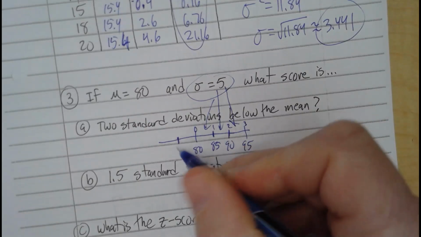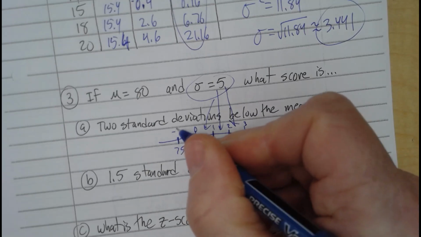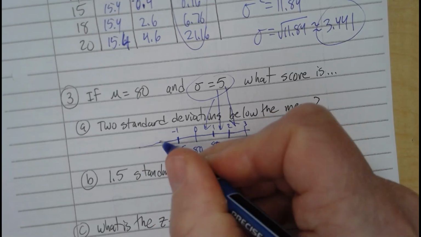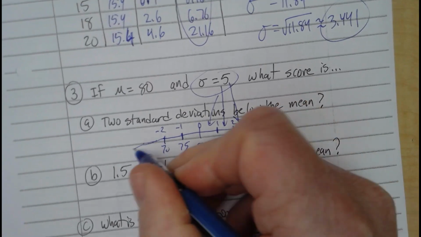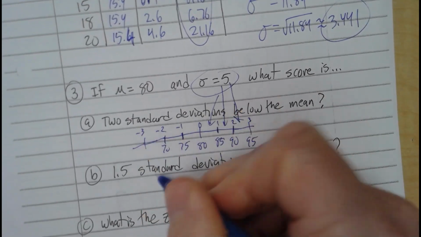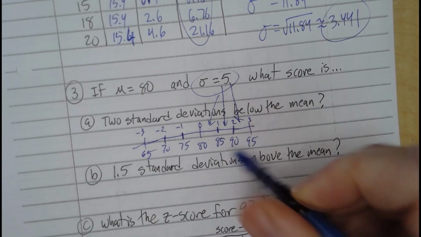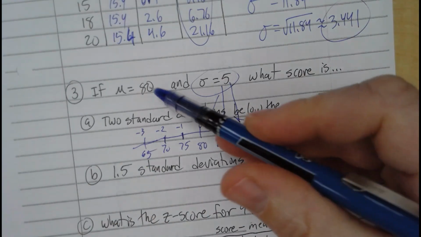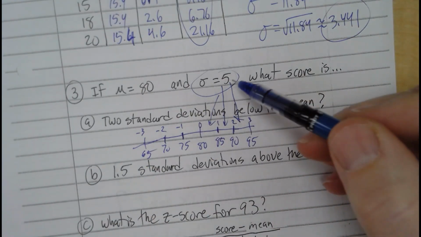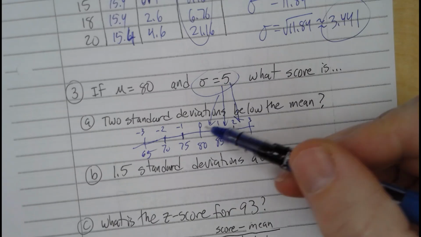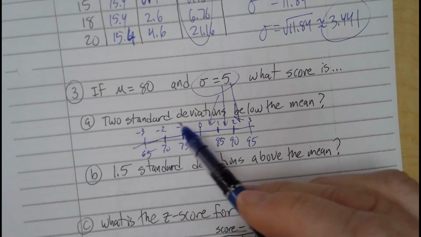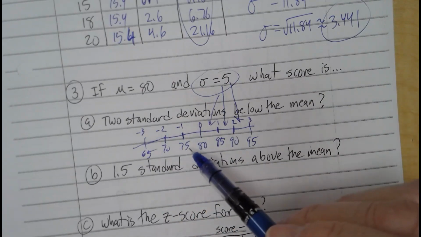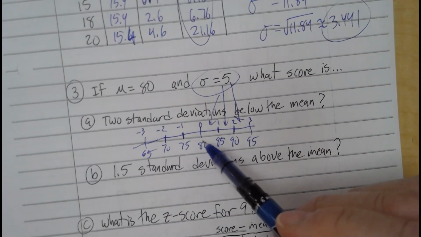Now this way would be 75, that'd be negative 1, that'd be below, and then negative 2 would be 70, and then negative 3 steps below would be 65. So 80 is the center because that's your average, and then you're going up by a standard deviation of 5. So your step size, right? The standard deviation tells you the step size. Two standard deviations below would be 70.